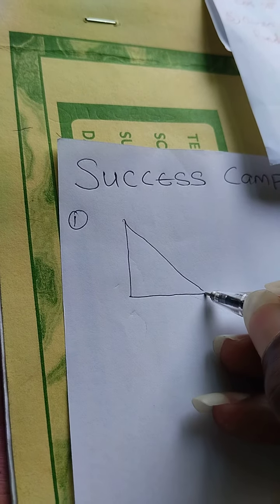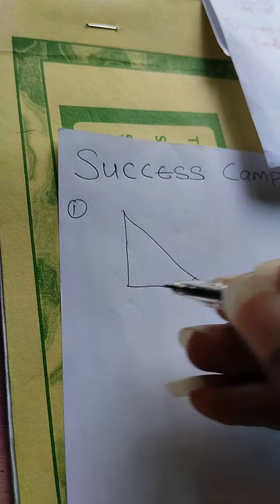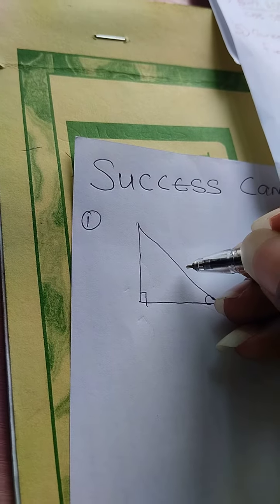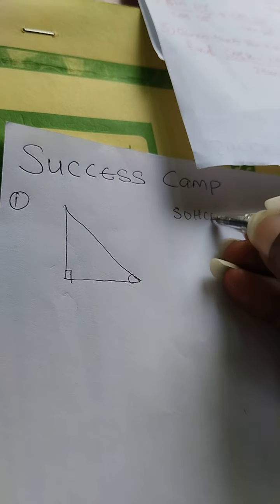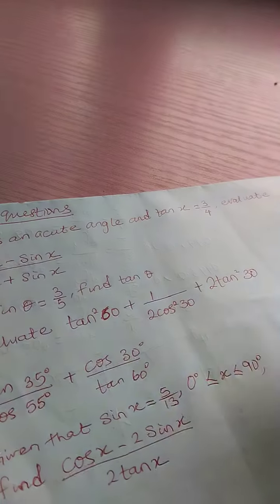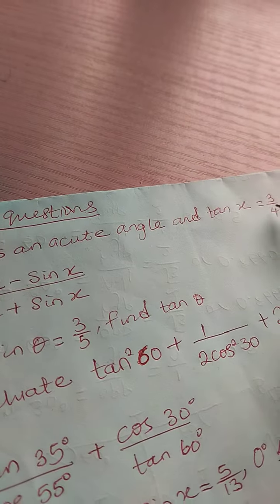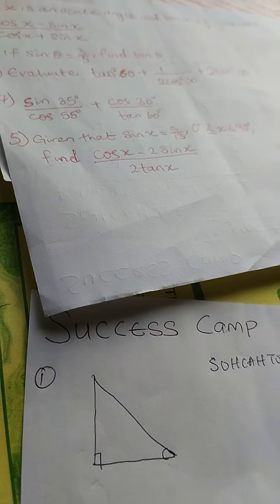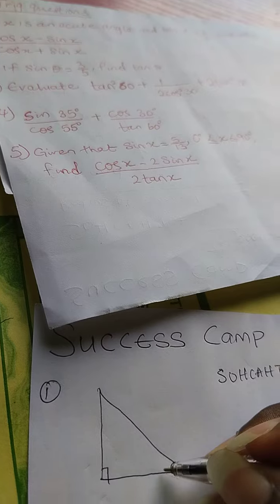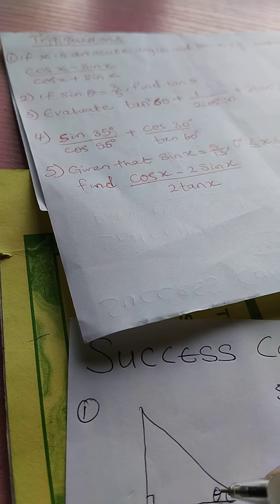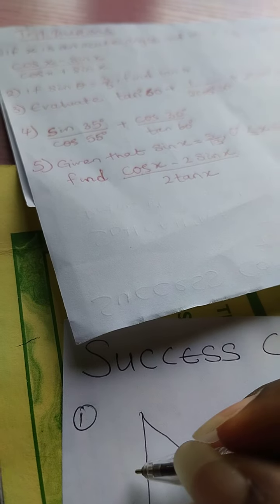By drawing a right angle triangle, you always remember that this is your hypotenuse side. Don't forget that you are going to relate it to SOHCAHTOA, and you are given your tan to be 3/4. So tan is always opposite over adjacent. I have decided to keep my eyepiece here. So if I look up here, this will be my opposite.